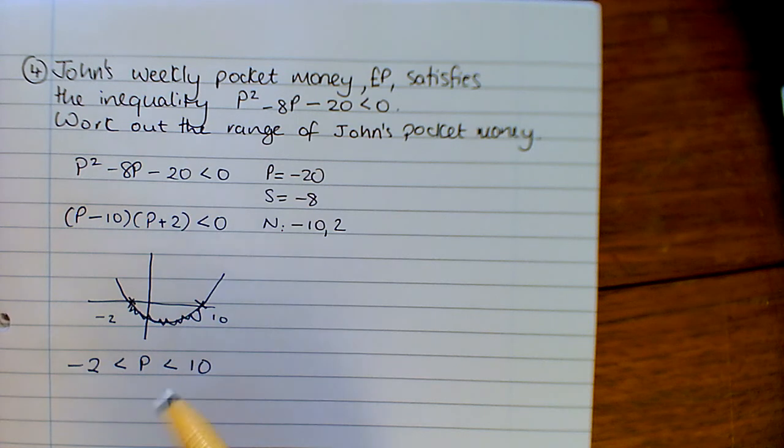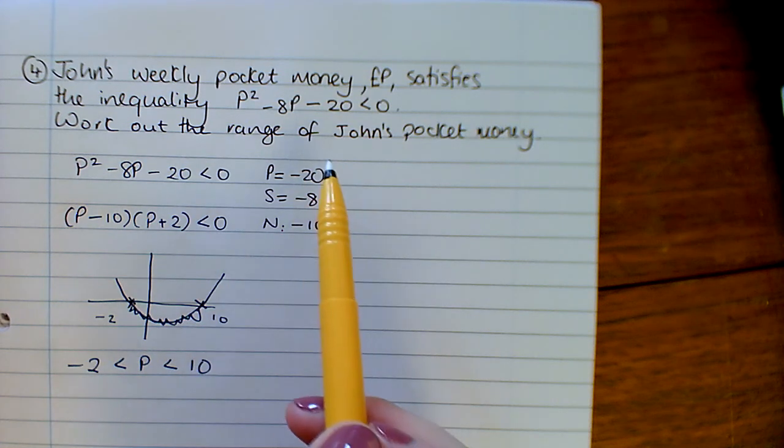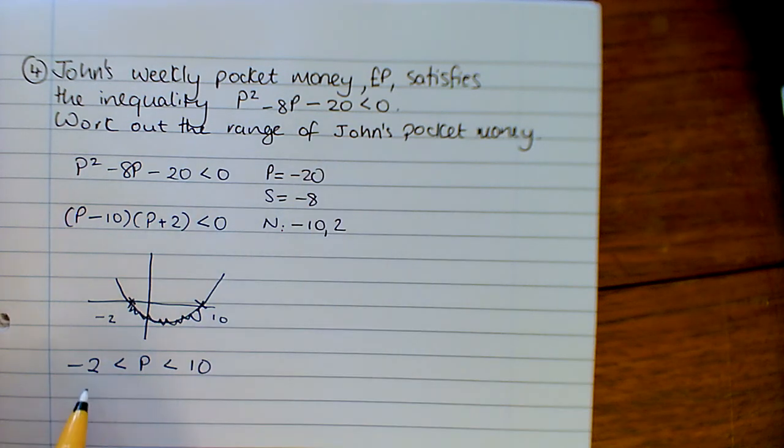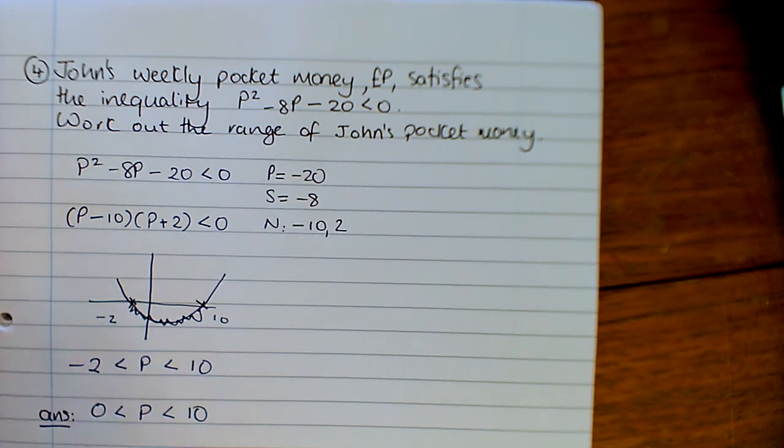But you have to think, does this work in the context of the question? It's talking about pocket money, so you're not going to get minus 2 pocket money. Your parents aren't going to take £2 away from you every week, hopefully. So we have to change that to give us our final answer of 0 is less than p, which is less than 10.